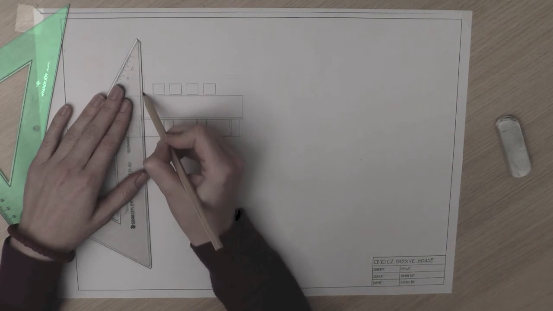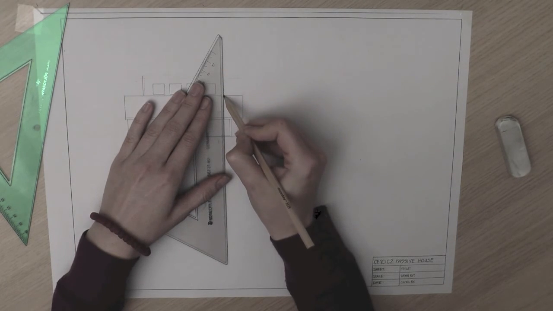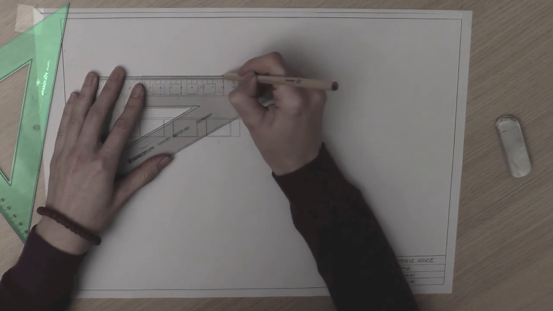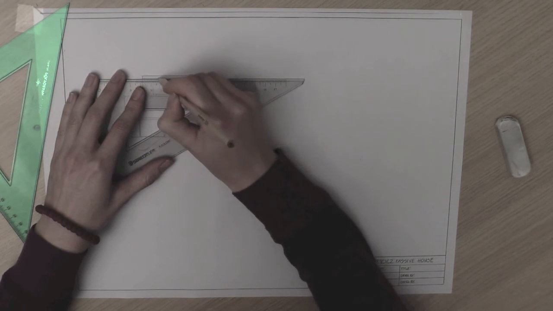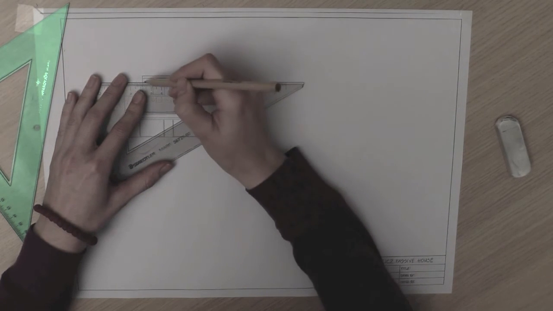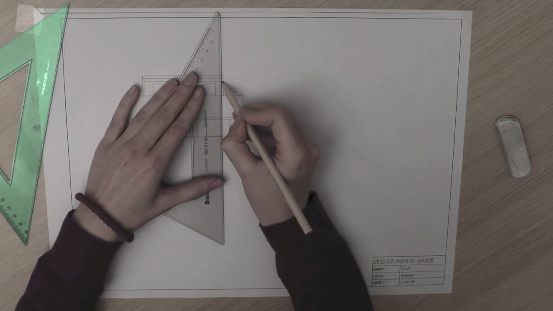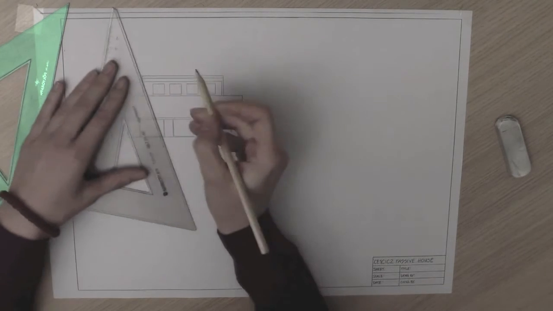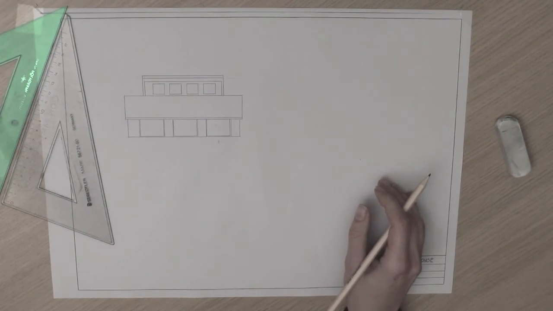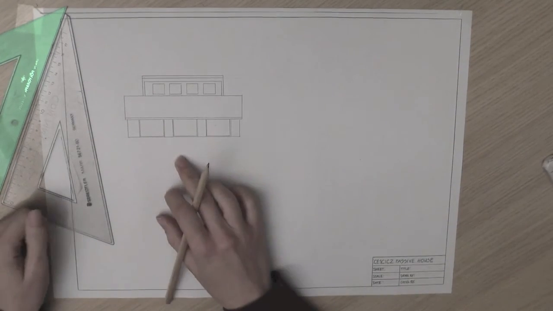So I'm just going to give it some slight overhang, and then I'm going to make this upper thickness visible, and this is the wall of the upper floor that I see. So that's basically what I see in terms of the elevation.